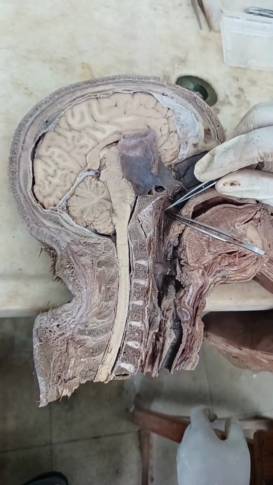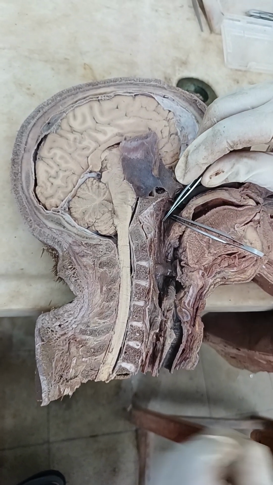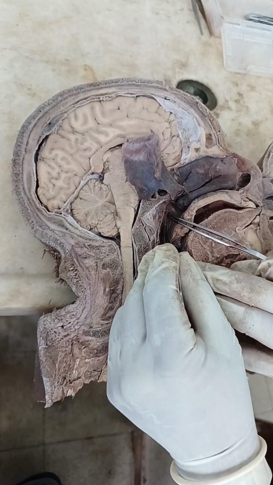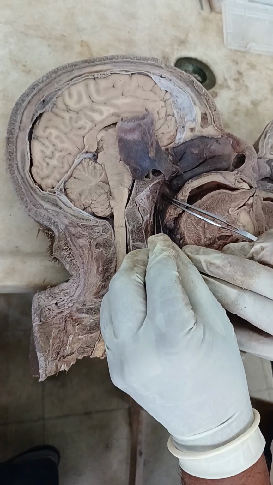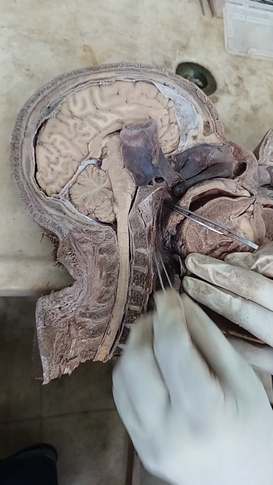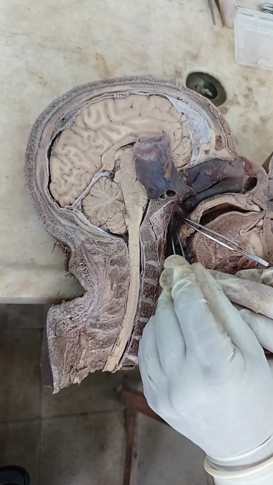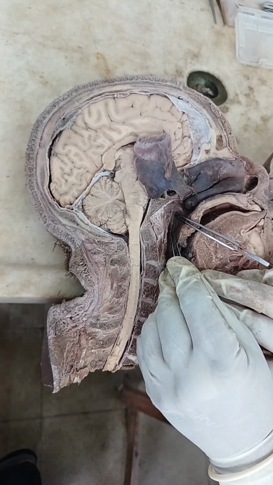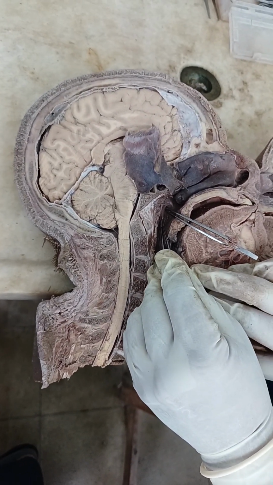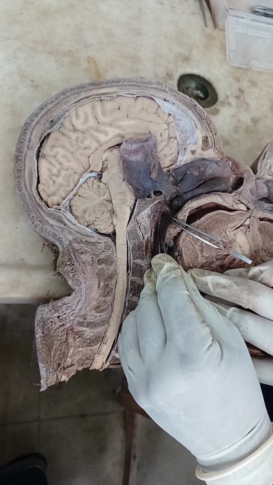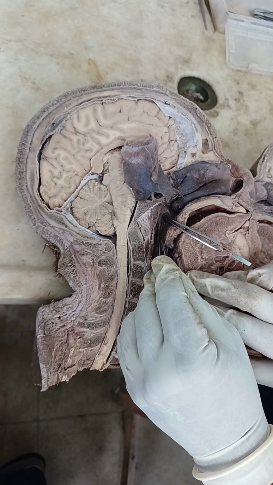On the posterior side of the tubal tonsil, there is a fold which goes downward. This fold is called the salpingopharyngeal fold, and it contains the salpingopharyngeal muscle.